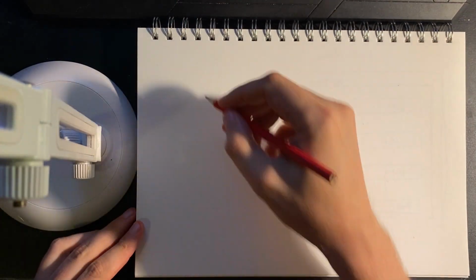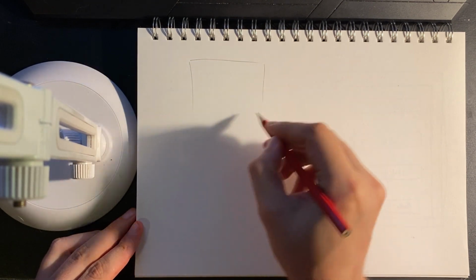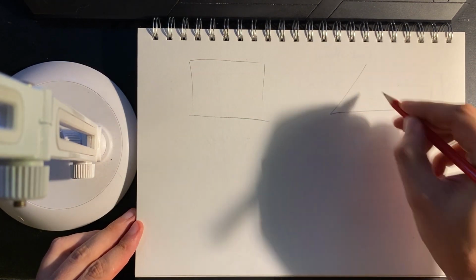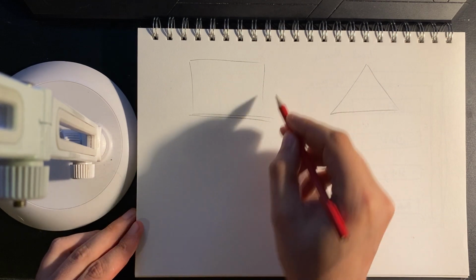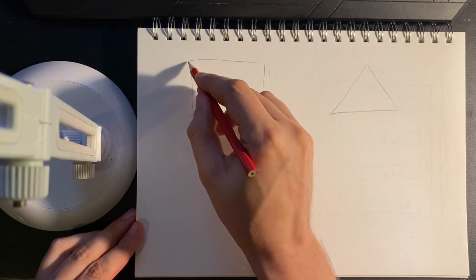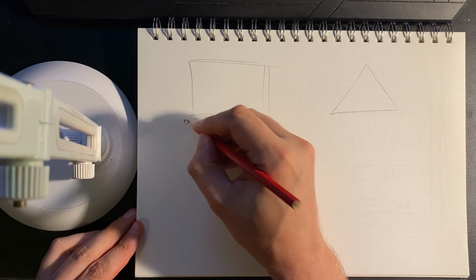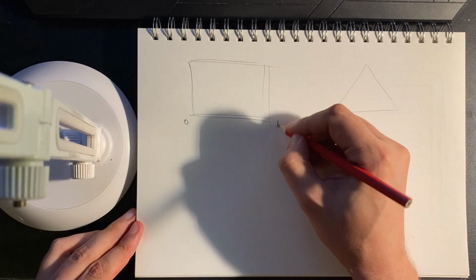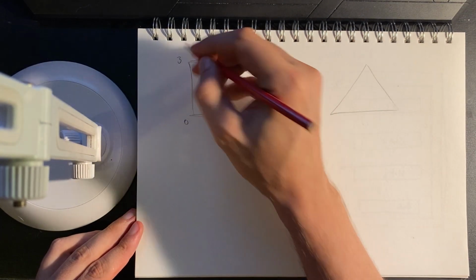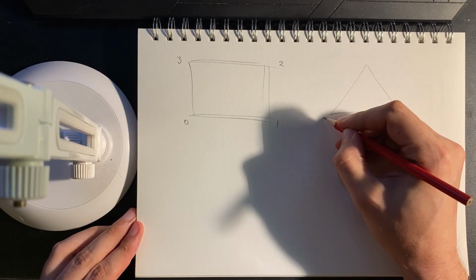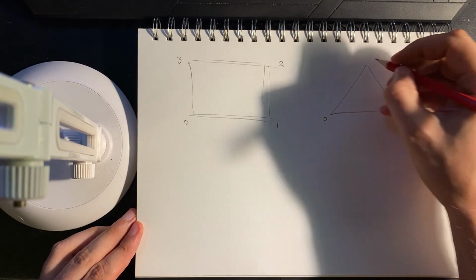Let's say that we have a rectangle and a triangle, and each of them have their own index and vertex lists locally. So I'll call this index 0, 1, 2, 3. Really doesn't matter which order I draw this. And here we have locally index 0, 1, 2.